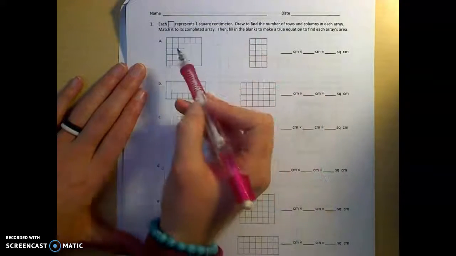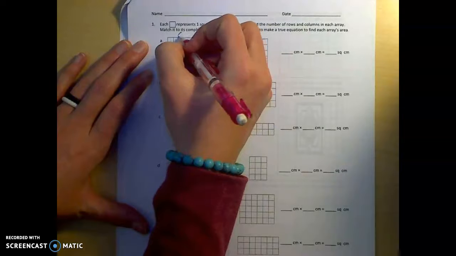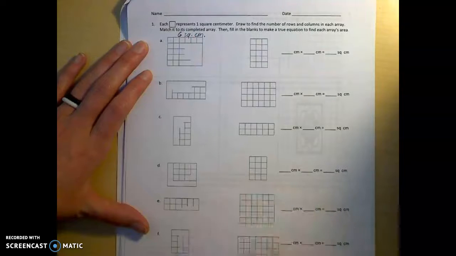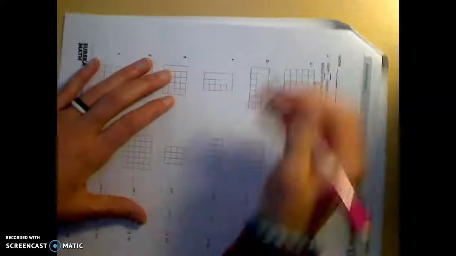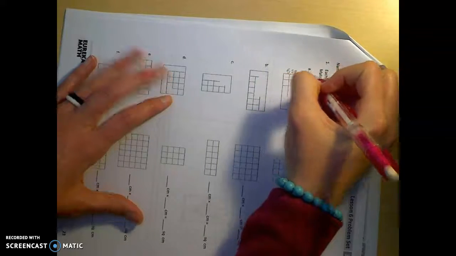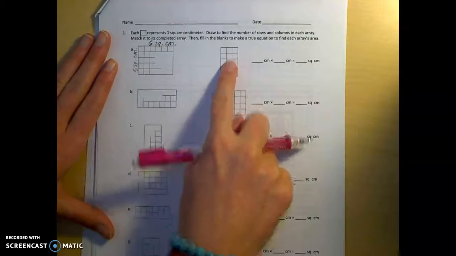So I know that the top, 1, 2, 3, 4, 5, 6, has 6 square centimeters. I know this because it tells me that this is a centimeter. By 1, 2, 3, 4, 5. Oh wow, just like our second array. 5 square centimeters. Now what I need to do is find the completed array that matches this.